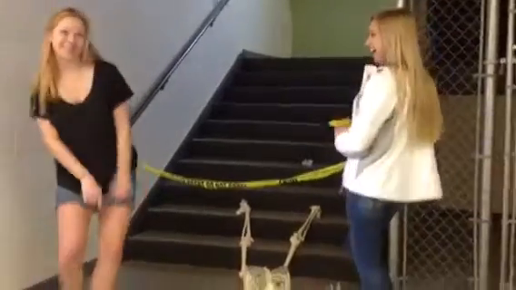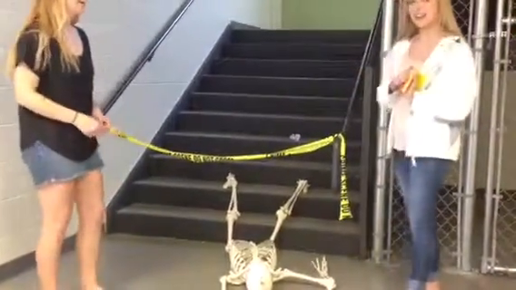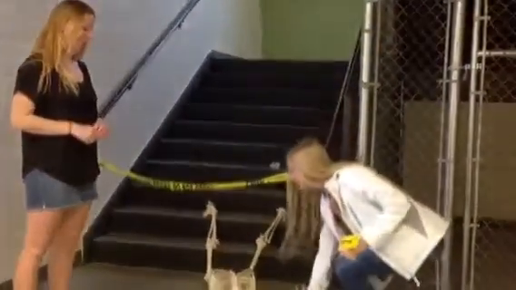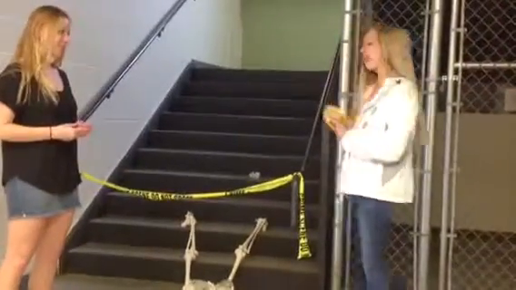Ashley is coming to mark the evidence with numbers. Okay, we're going to mark the evidence with numbers so we know which ones we need to look at and photograph.